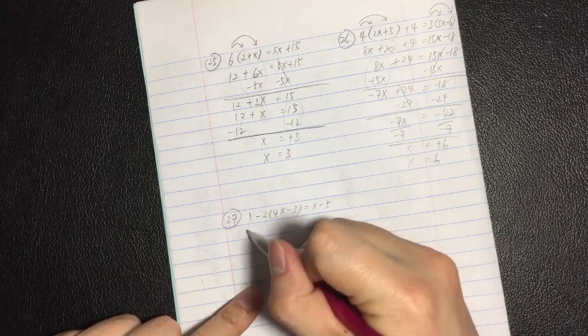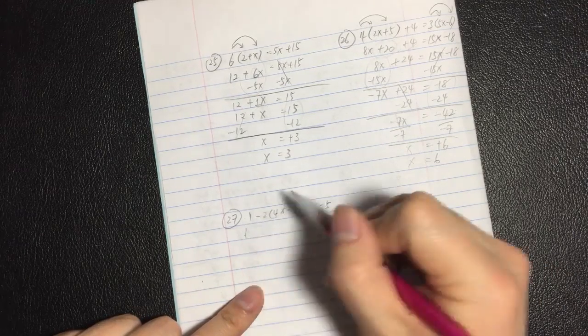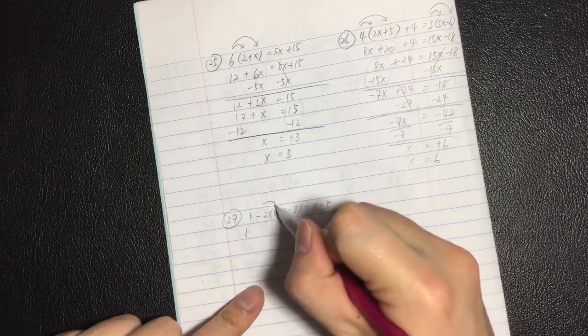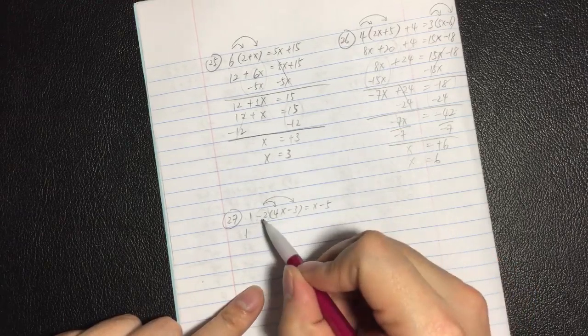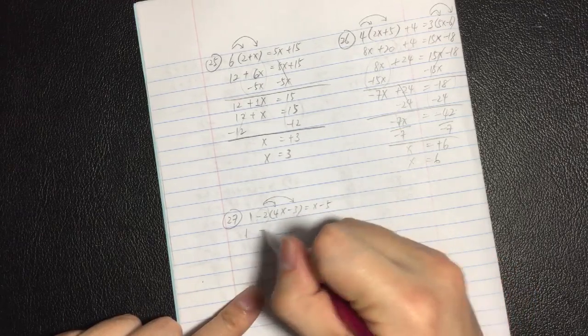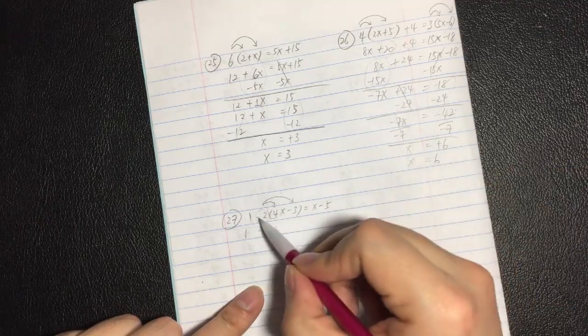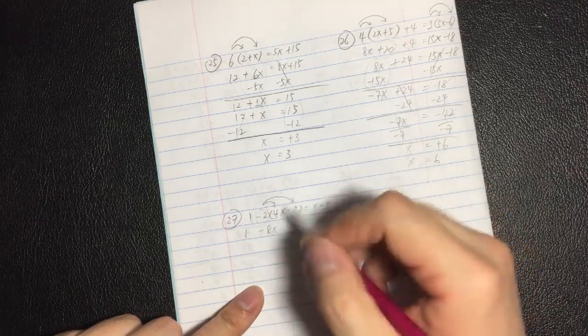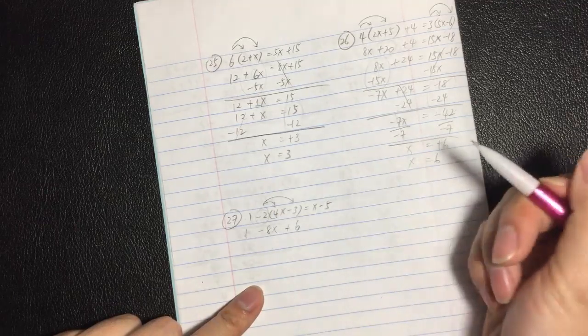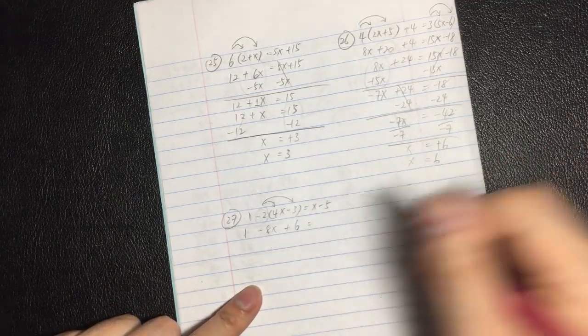So we leave number 1 in the front the same. Distribute negative 2 into the parentheses. Negative 2 times 4x is negative 8x. Negative 2 times negative 3, double negative is positive. 2 times 3 is 6. Leave the other side the same.